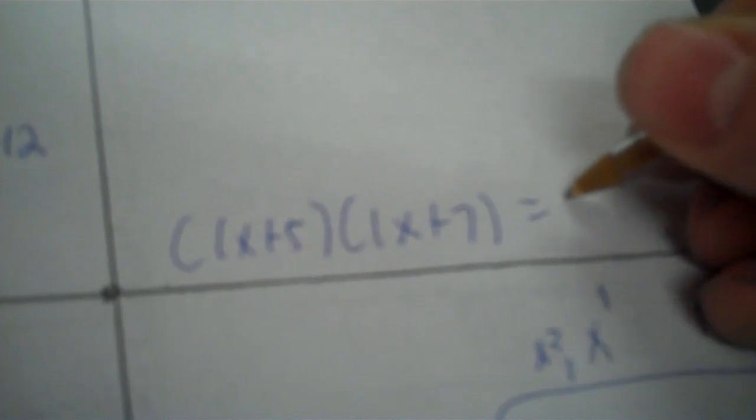Okay? So x second is x, x, and then 1, 1. So this is rewritten as 1x plus 5, 1x plus 7 equals 0. F1, F2.